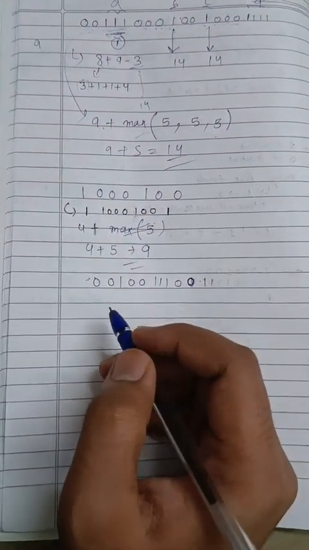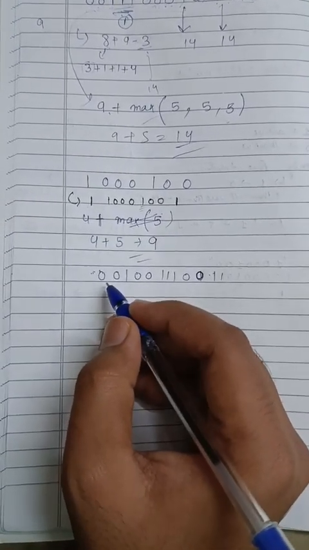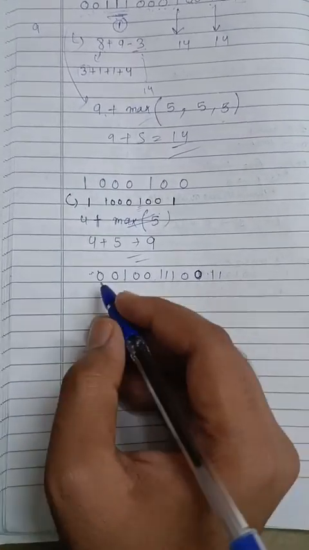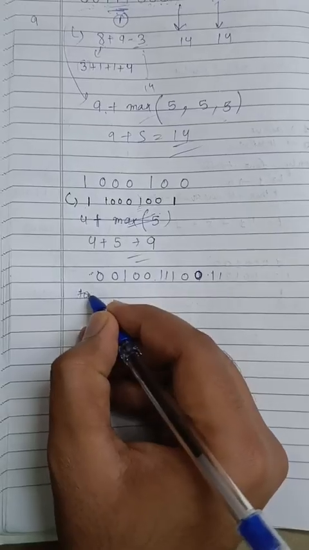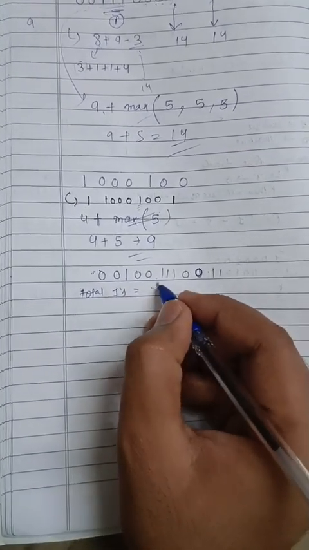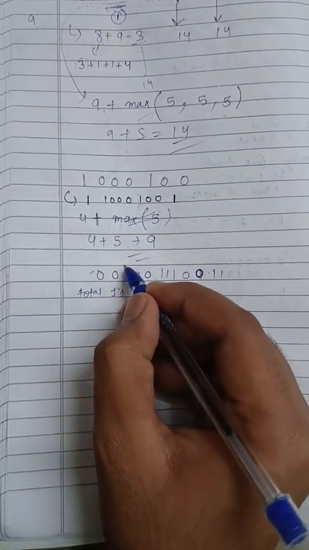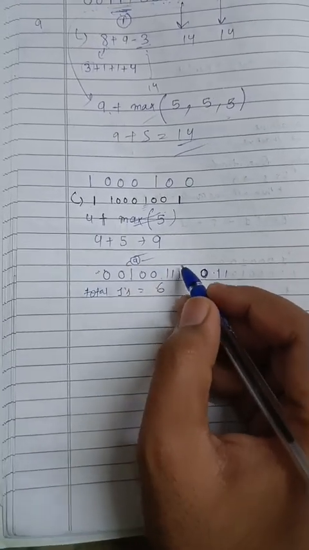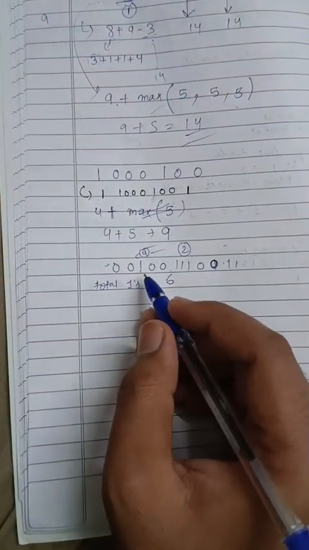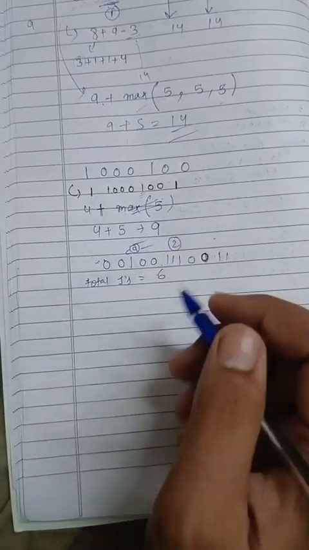So what was the approach initially? Initially, counting the number of ones: 1 2 3 4 5 6. Total ones is 6, right? Now I will convert this one, then the second time this one, then the third cannot be counted. I will convert this bundle which has only one count of 1.